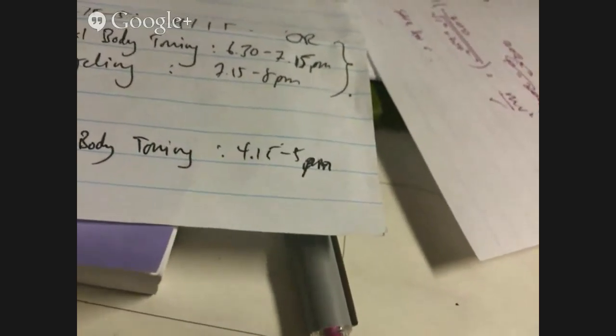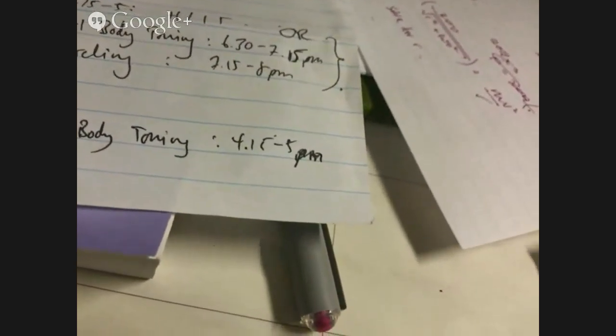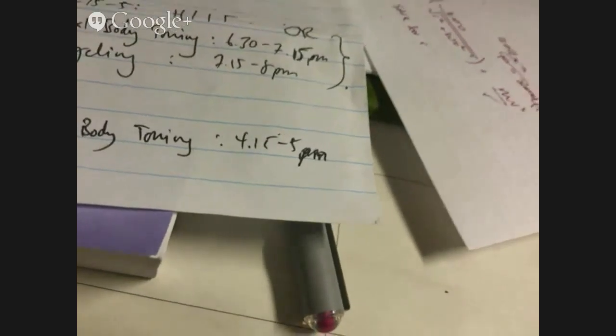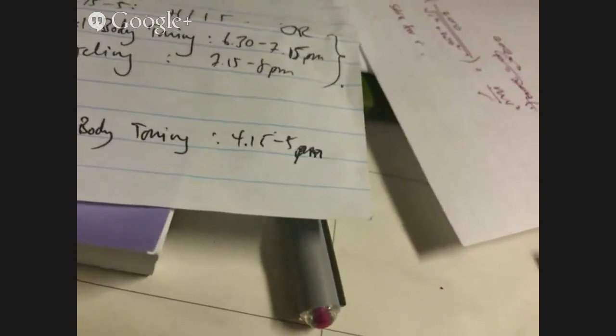Then you can get the velocity of the outer one because it's the same equation, right? So v of the gear equals 15 times 0.3, which is 4.5. Okay, good. That's it. Simple.